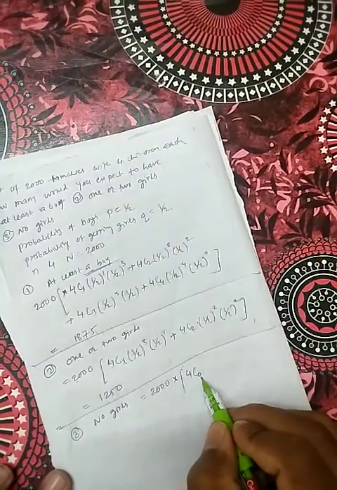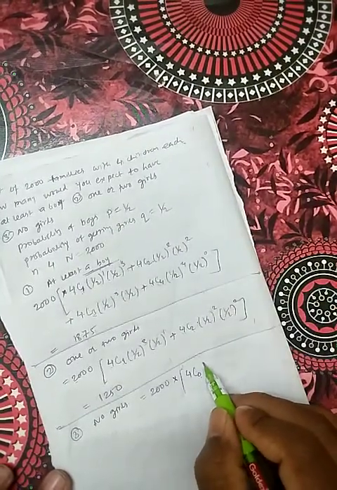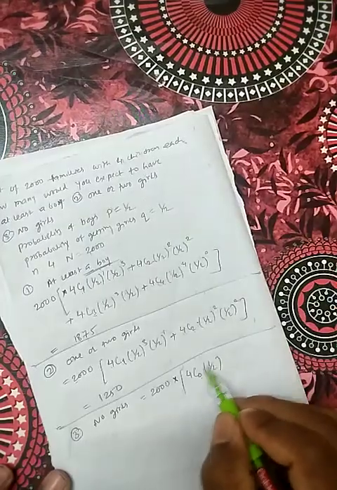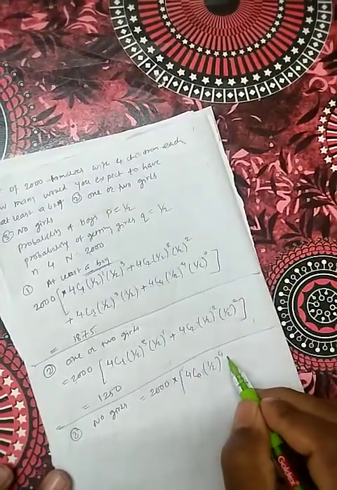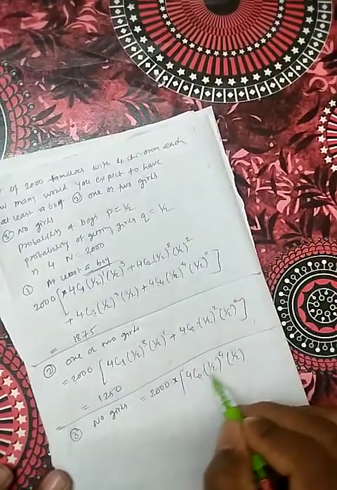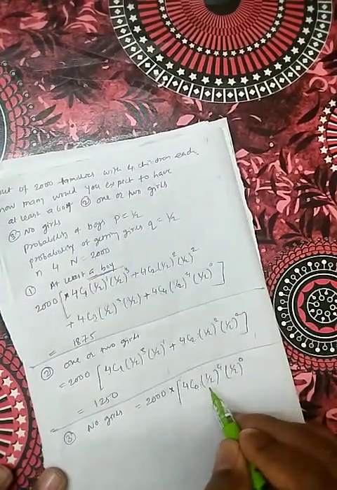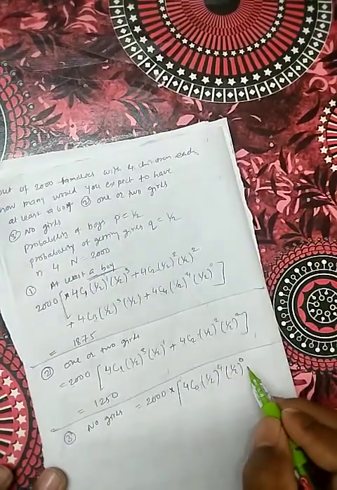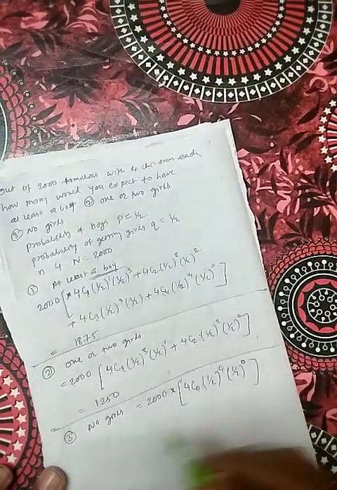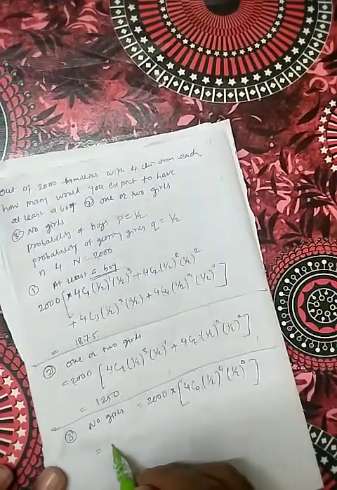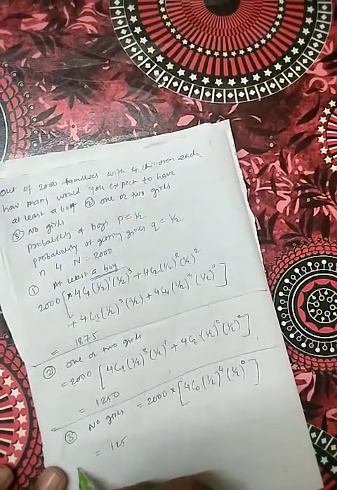We want 0 girls. 4C0 half raised to n minus 0, 4, and half raised to 0, power 0, equals 125.